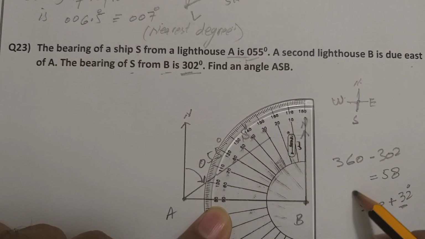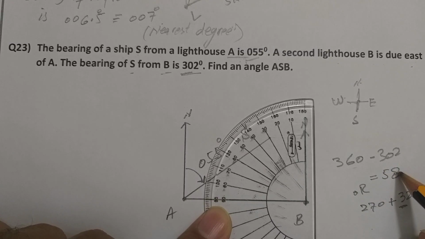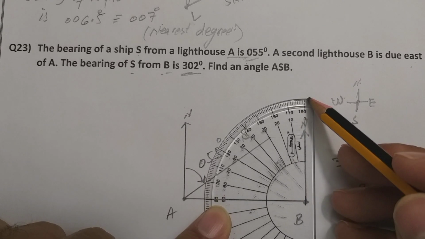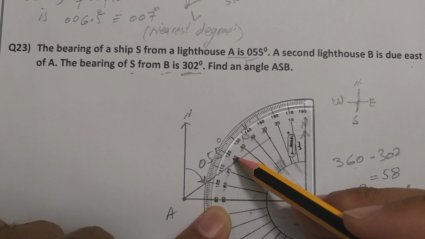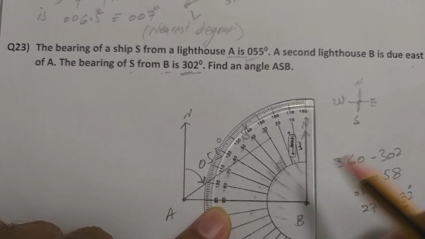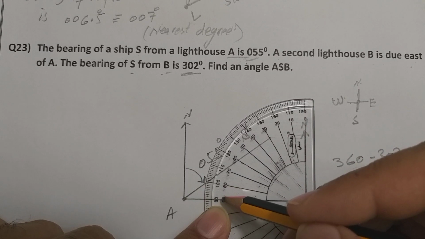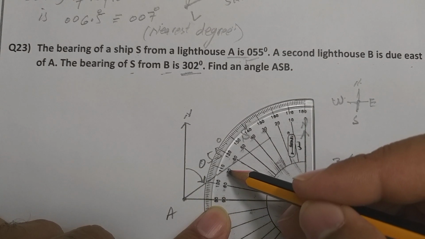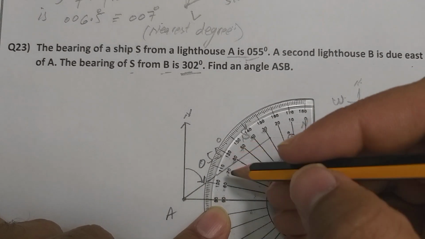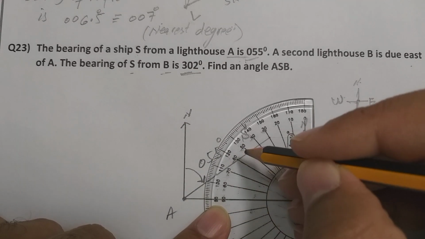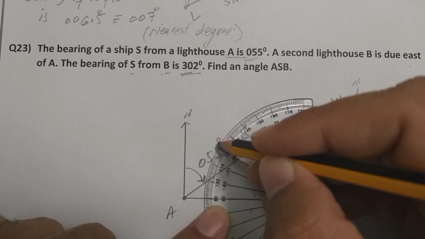So it's up to you. Either you can subtract from 360 and find 58, or go for 32: 270, 280, 290, 300, 302. So the angle is the same.